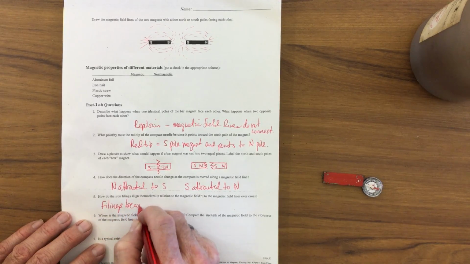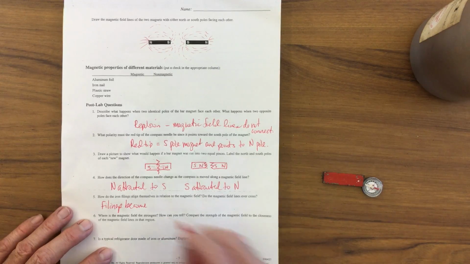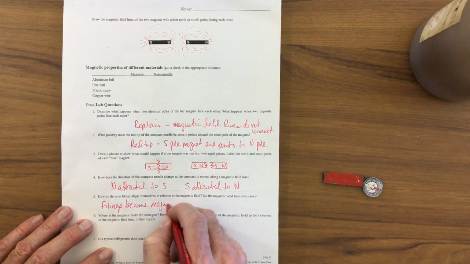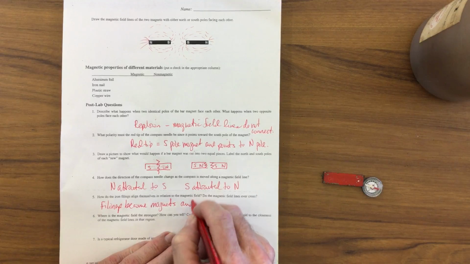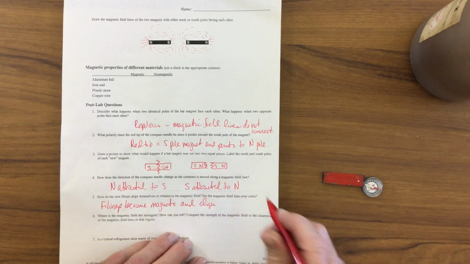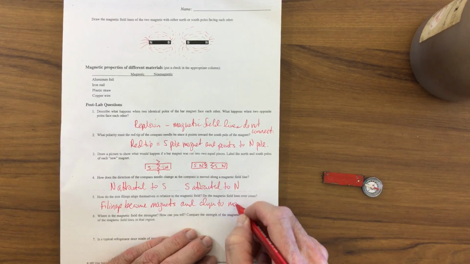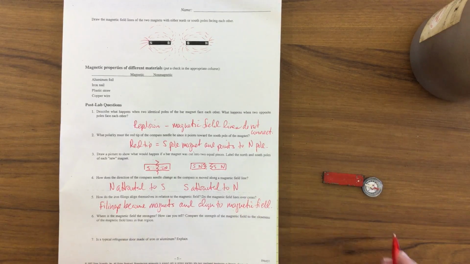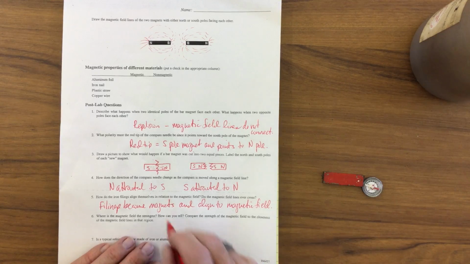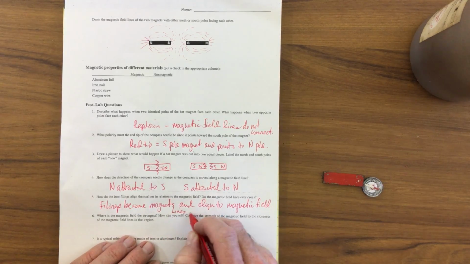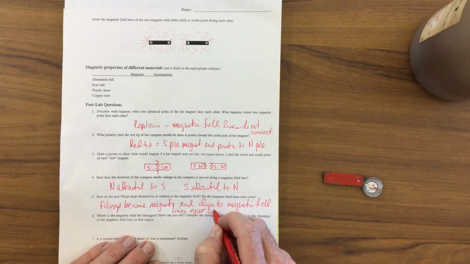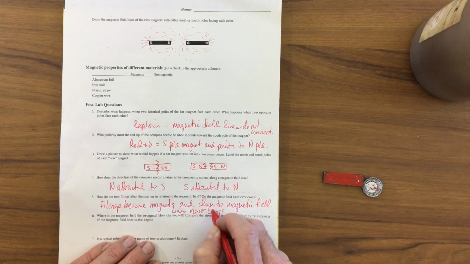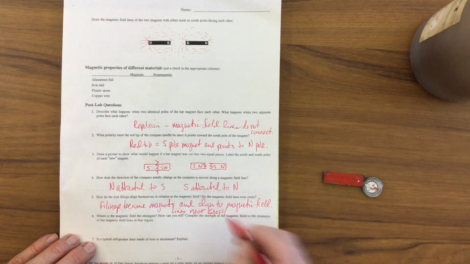Each one becomes a miniature magnet and aligns to the magnetic field. And lines never cross. Never.